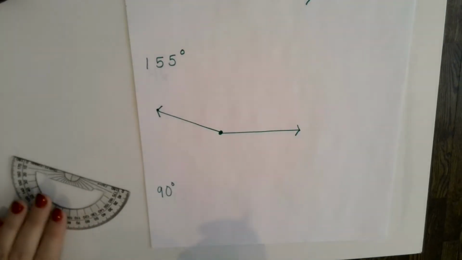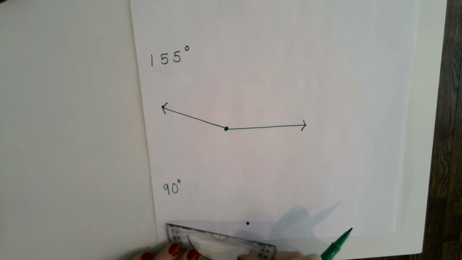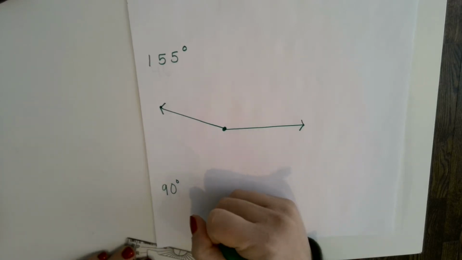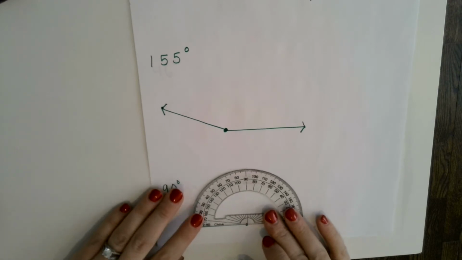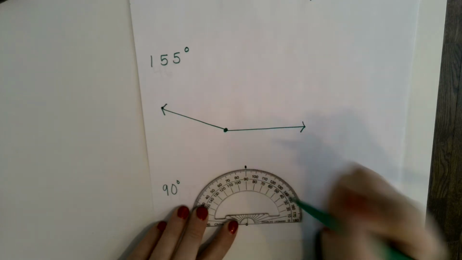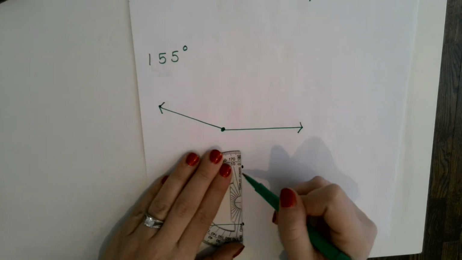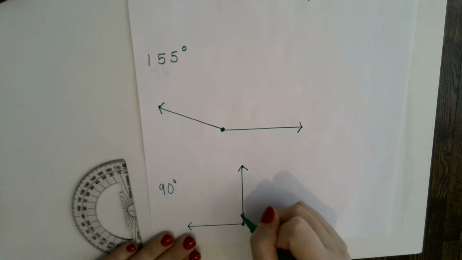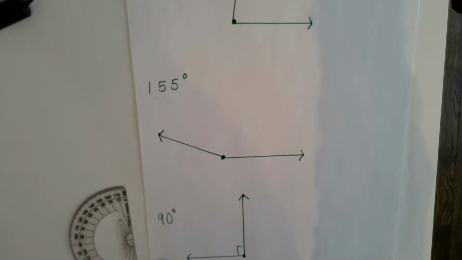Okay, so here we're drawing a 90-degree angle. For this one, I'm going to draw my vertex, and then I'm going to draw my angle opening the other way, just to show you what that looks like. I'm going to line up my protractor. And I'm going to mark where 90 degrees is, right up here. I don't have to worry about acute or obtuse because it's a right angle. And then I'm going to connect the dots. And I have a 90-degree angle. I can even draw that little symbol in there to show that. So these are pretty easy because they ended in 5 or 0.